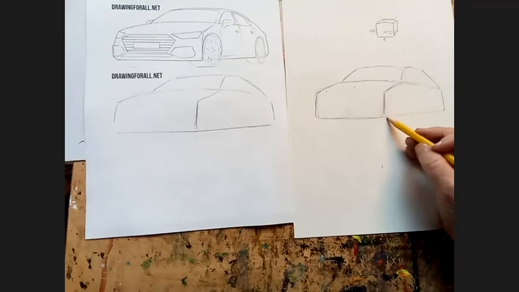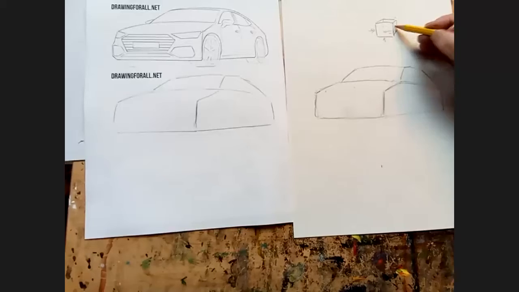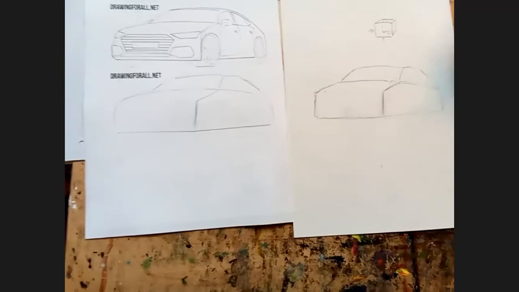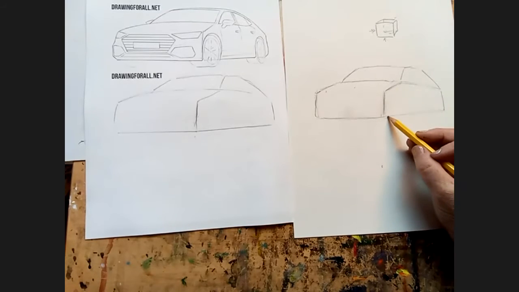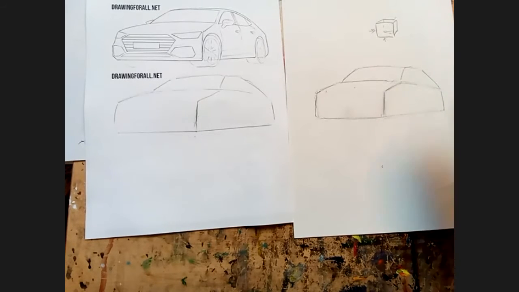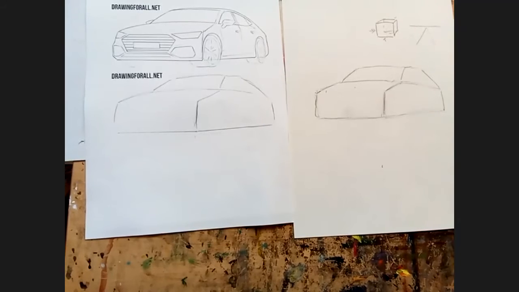So the side of a thing, whether it's a house, a cube, a tree, a picnic basket, a car, anything, if something's sitting on the ground and you're looking at it from the front, the side will always rise up. A road, that is just sort of generally true.